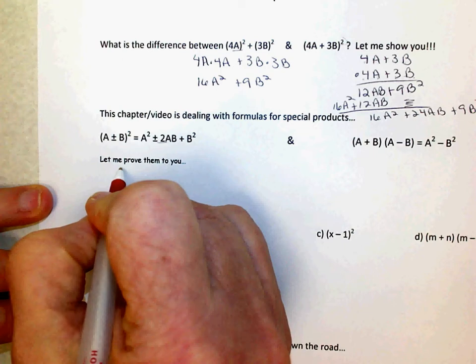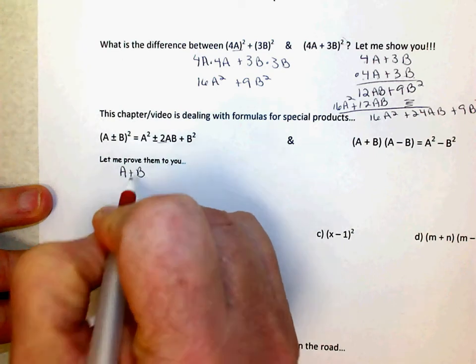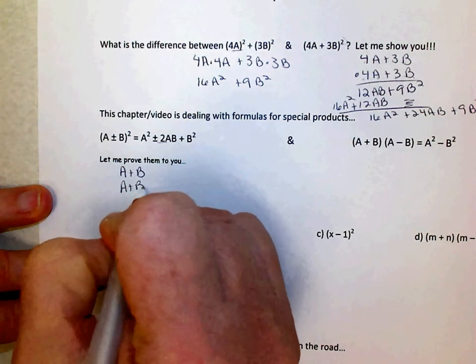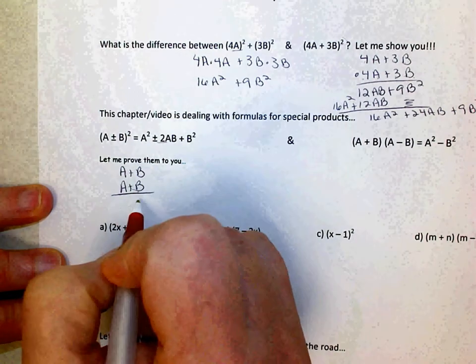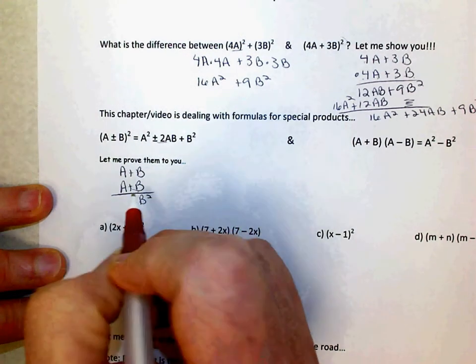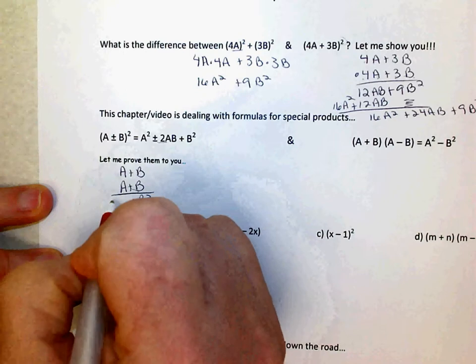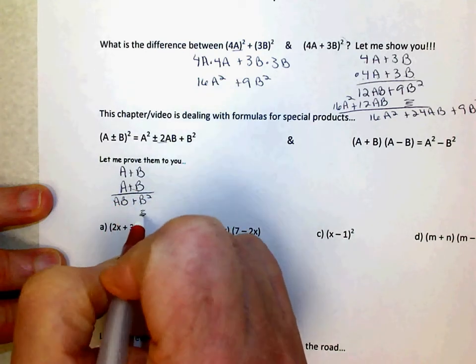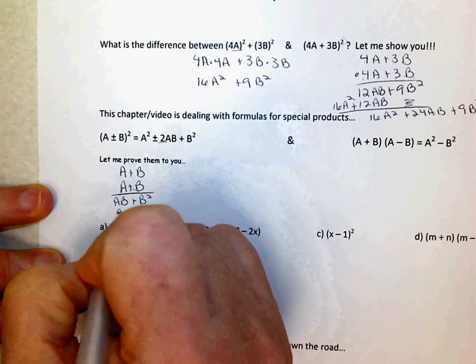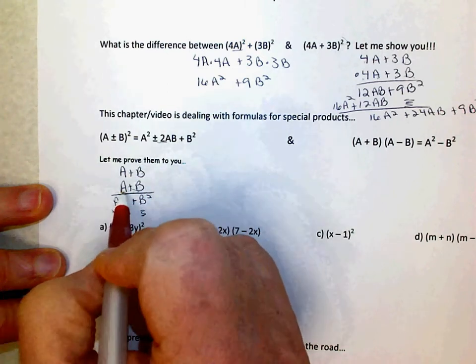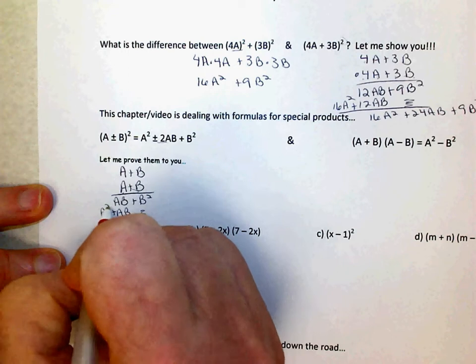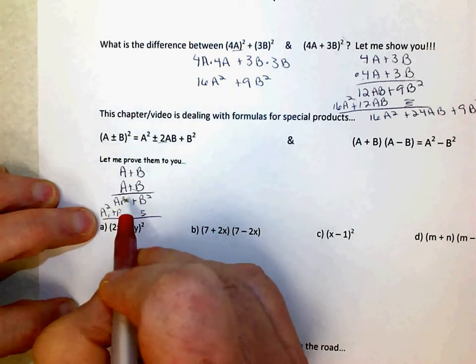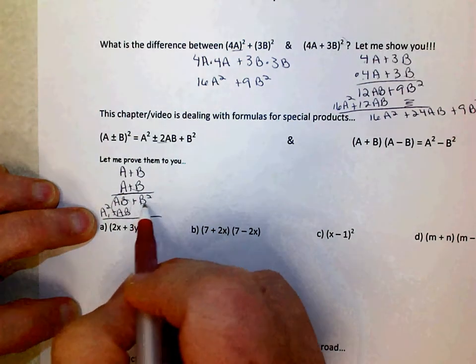Let me go ahead and prove it to you. b times b is b squared and it's positive, and b times a is ab, and a times b is plus ab, and a times a is a squared. a squared plus 2ab plus b squared.